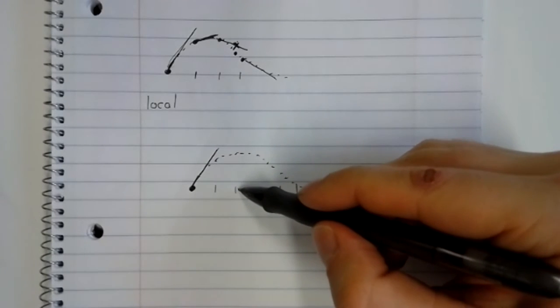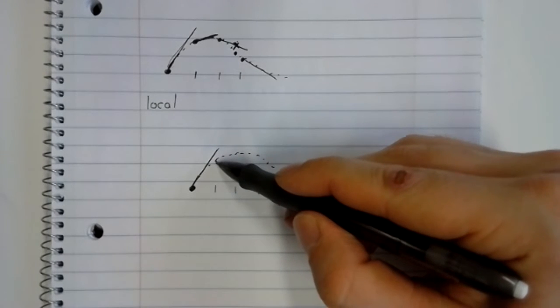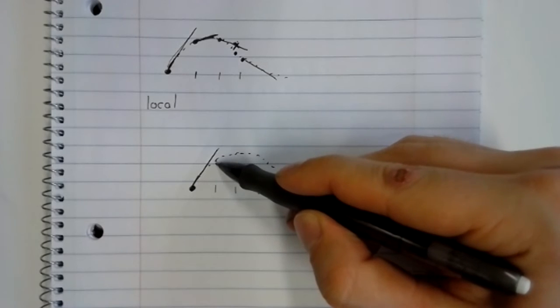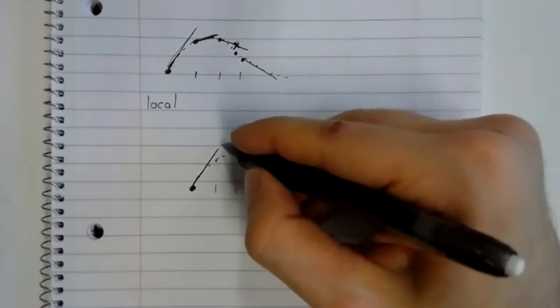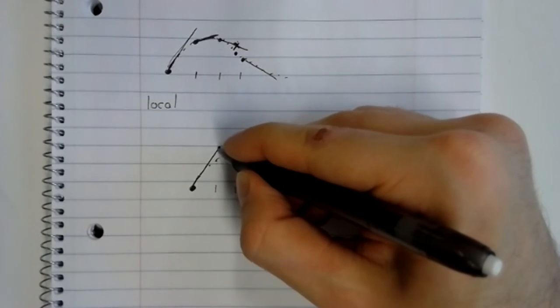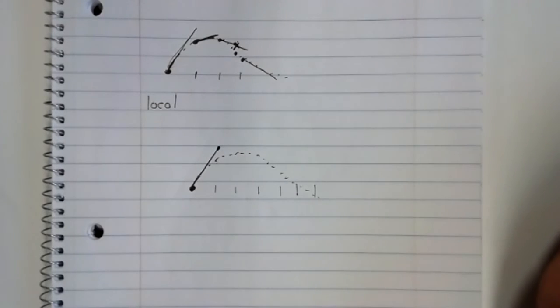Now, on this interval, we want to linearize around this point, but we can't. We don't know what this point is. We have to linearize around this point instead. So now we have a new source of error.